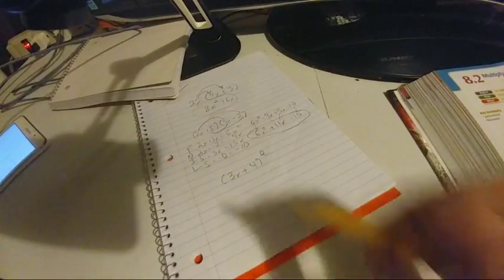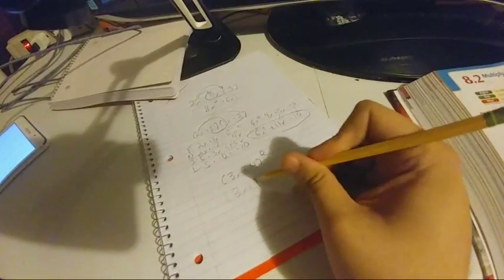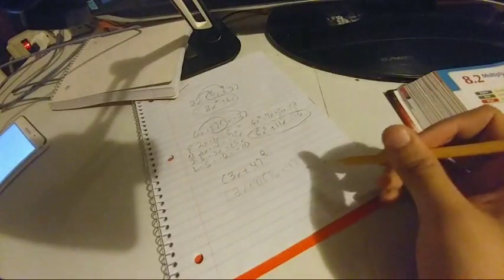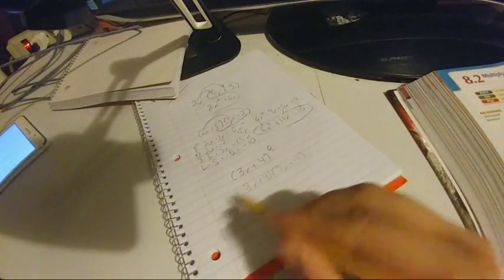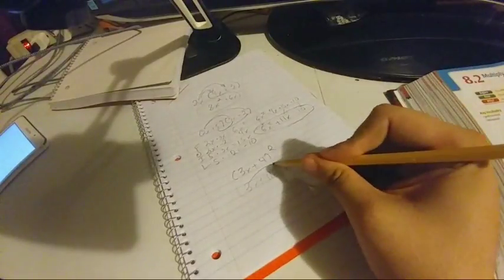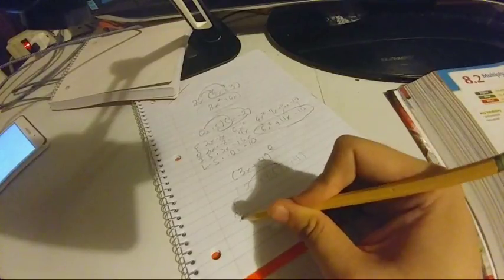So what we have to do is rewrite this as (3x + 4) times (3x + 4), and then we're forced to FOIL. We just went over FOILing over here. I'm going to do it one more time. Let me write these out: front, outer, inner, last.